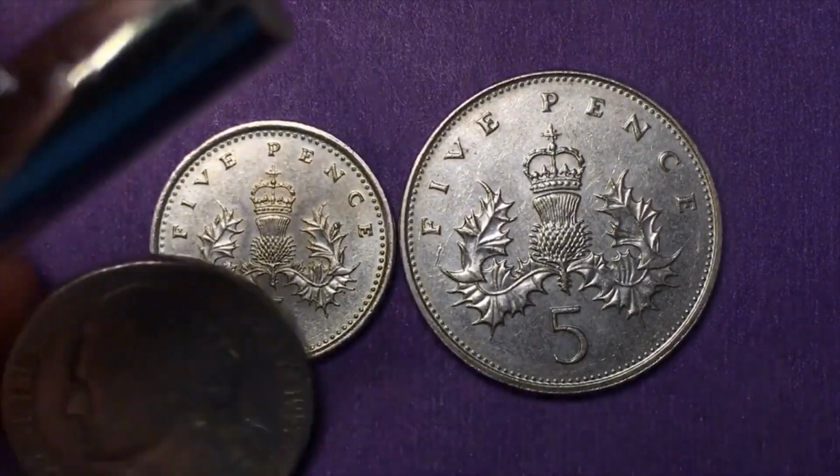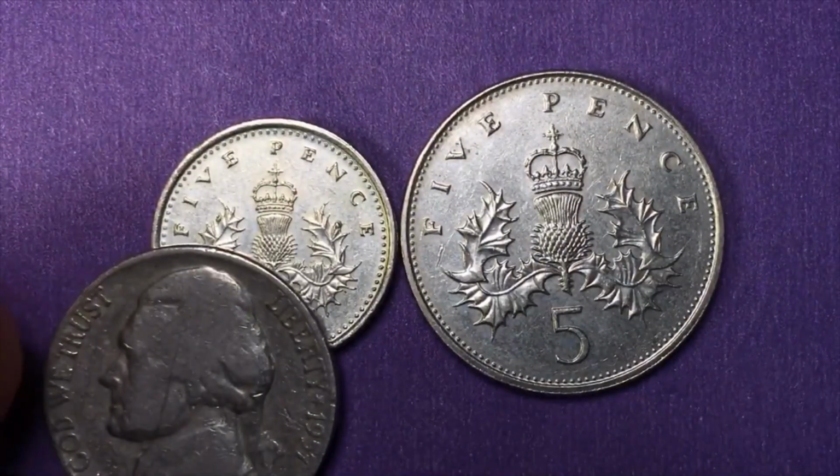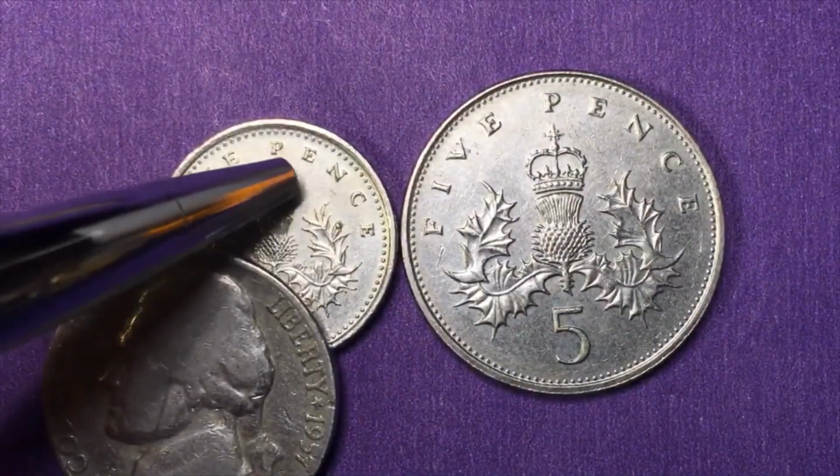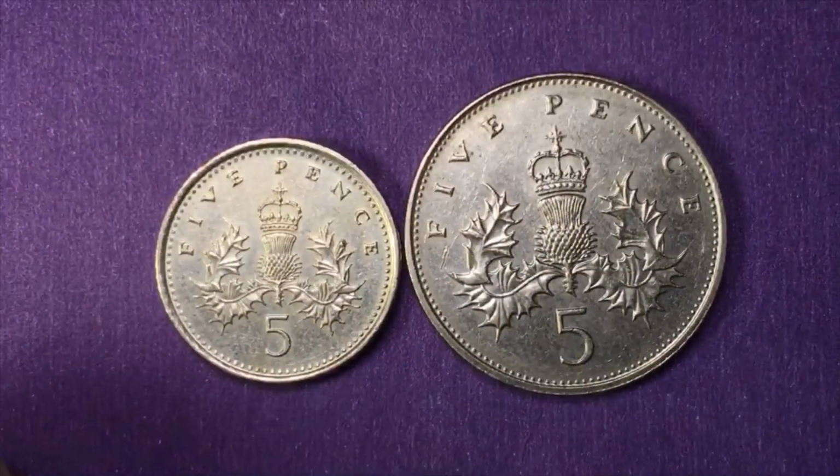So we will put you next to each other. This 5 pence is worth more than this 5 cents because this is worth 6 plus pennies and this is only worth 5 US pennies if you wanted to convert them.